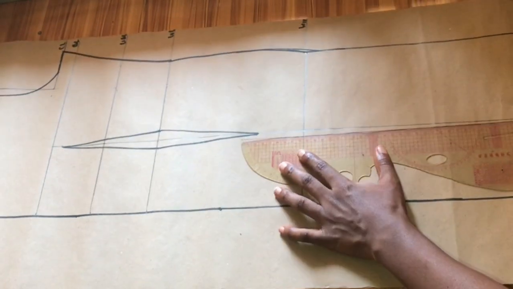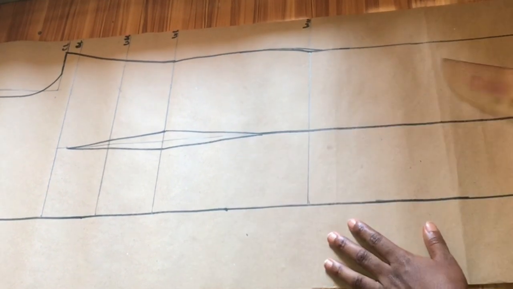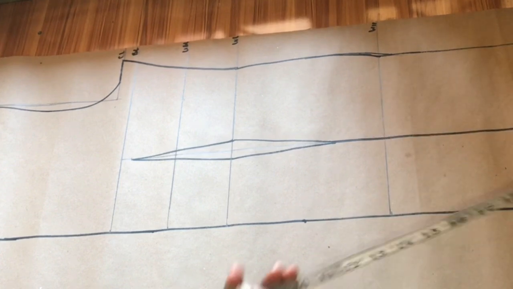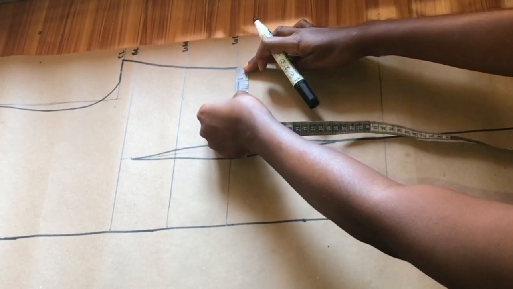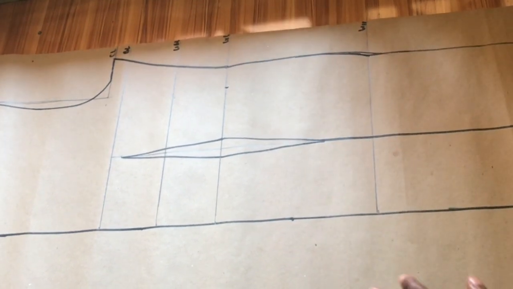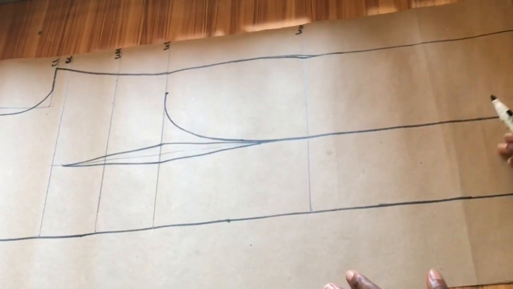The next thing I did was to use my marker to make the dart leg more visible, so I connected it all the way to the length of the dress. So after doing that, we are going to also curve out the side just like we did before for the side ruffle. So come in by 1.5 inches and then use the curved part of your ruler to just connect it to meet the dart leg like this.